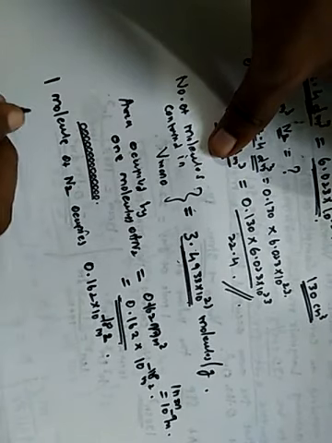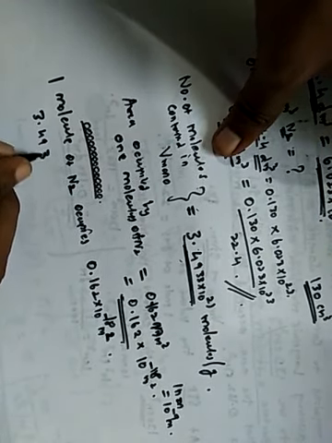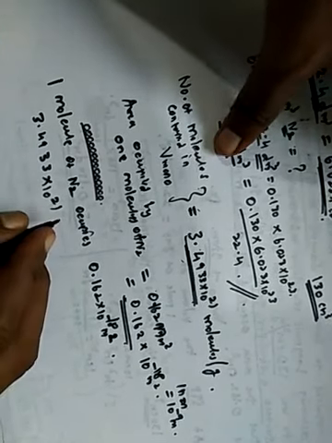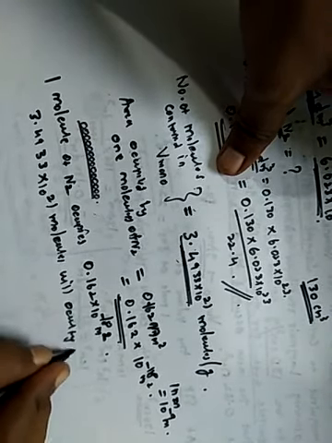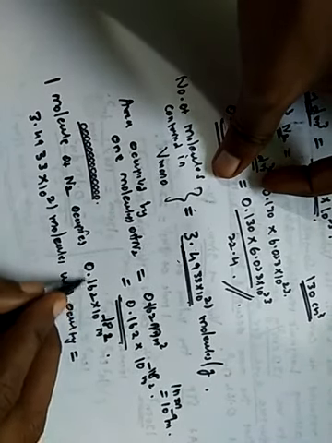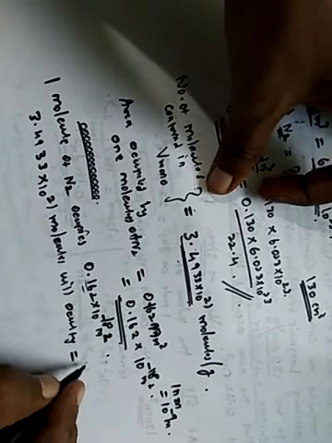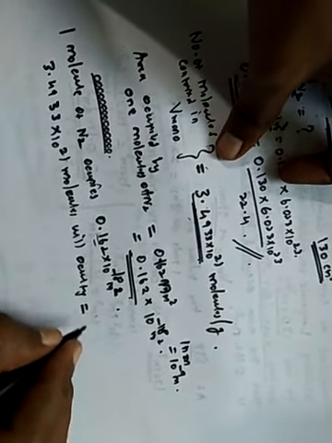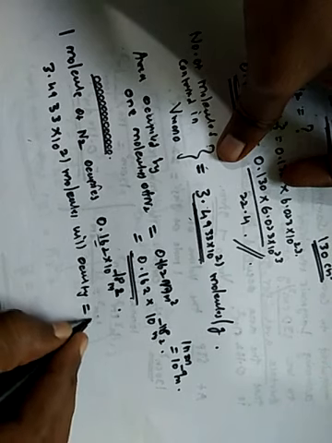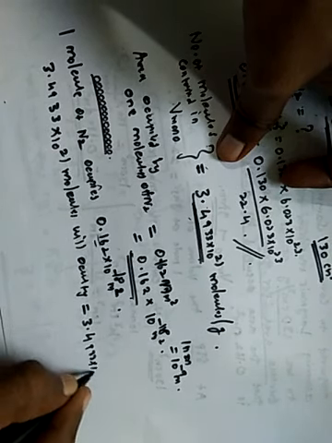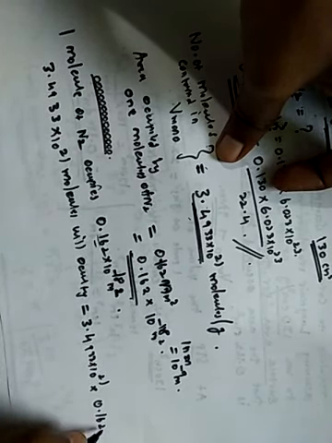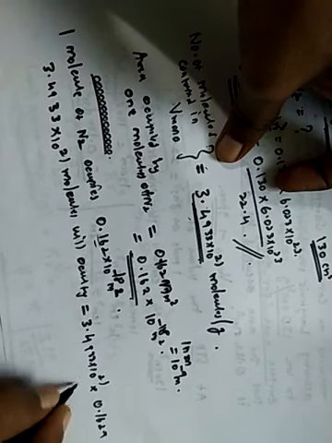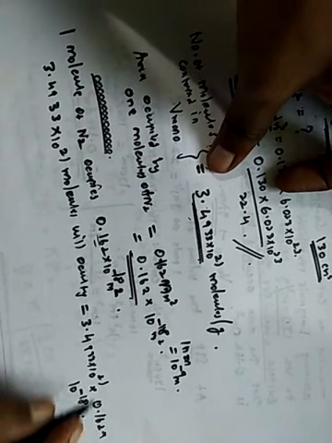Then 3.4933 into 10 power 21 molecules will occupy, you just multiply these two, and you will get the total surface area: 3.4933 into 10 power 21 into 0.162 into 10 power minus 18 meter square.